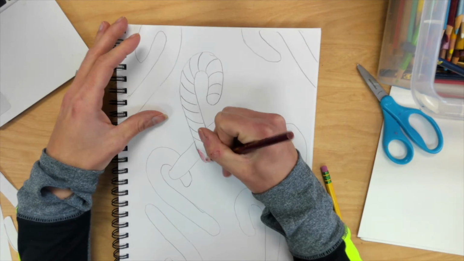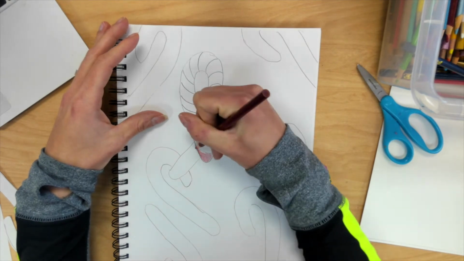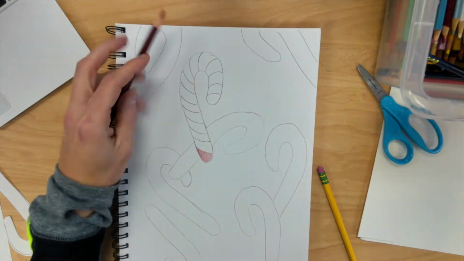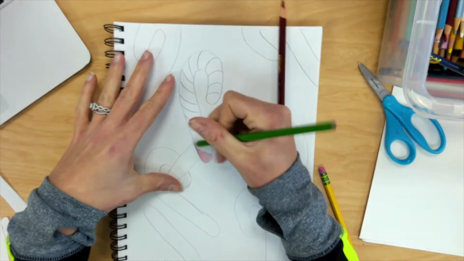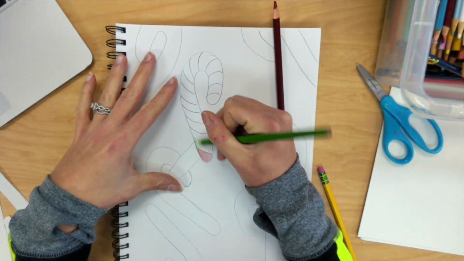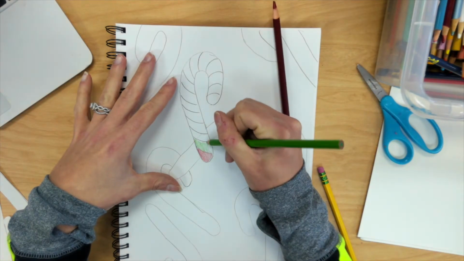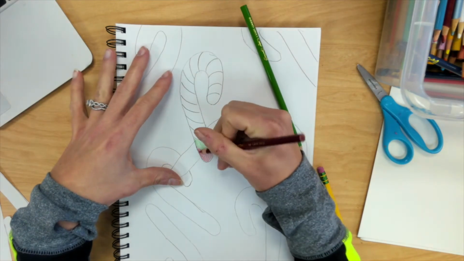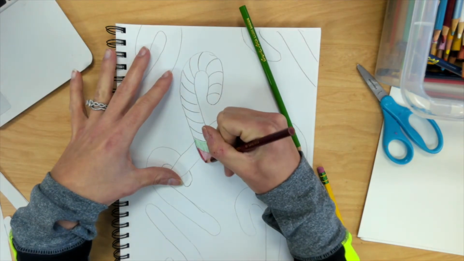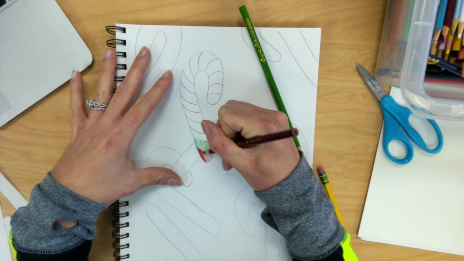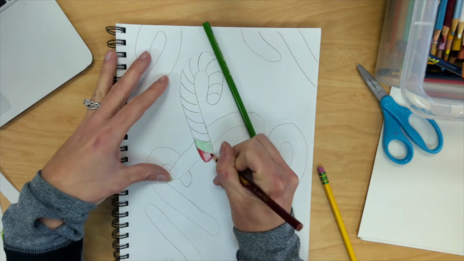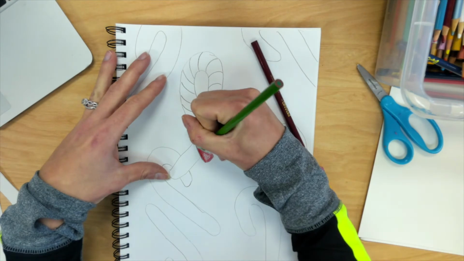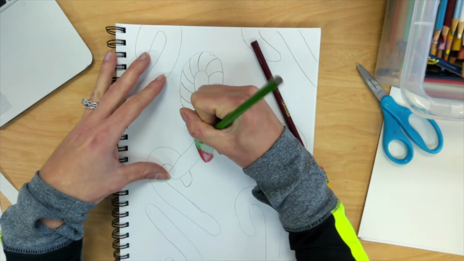If I want my pattern to be this reddish color, maybe a green. But now it's making it look flat. So in order to make it appear more 3D or real, I need to add shading and color value. So I press a little bit harder on the edges of it.